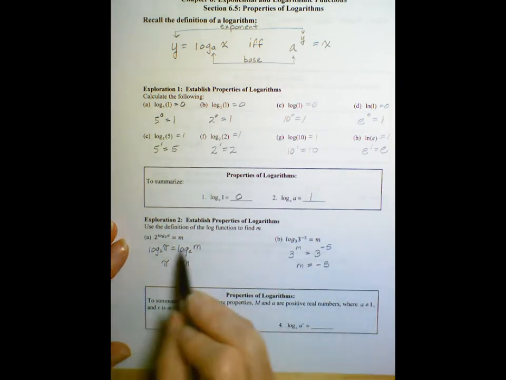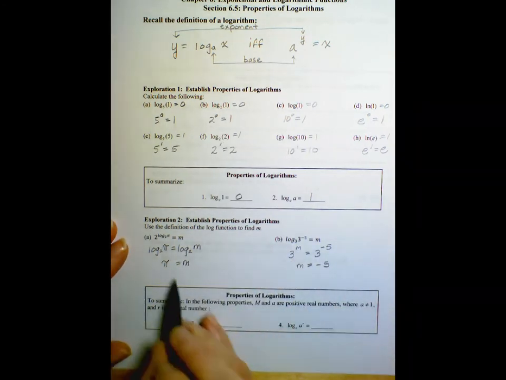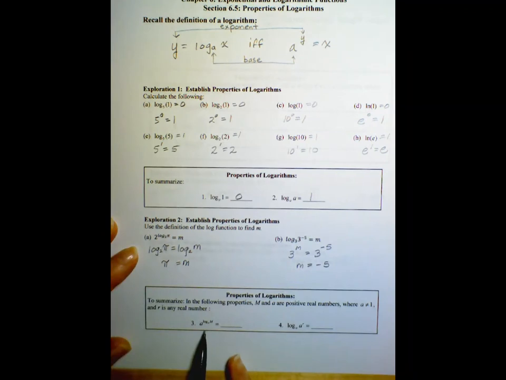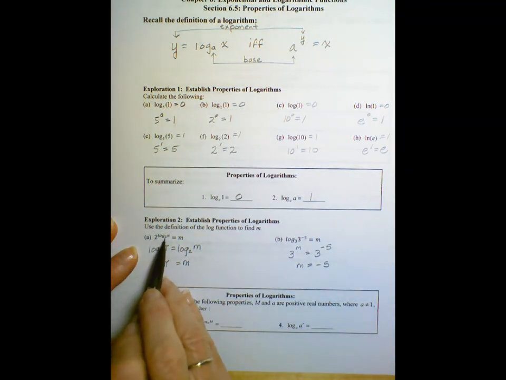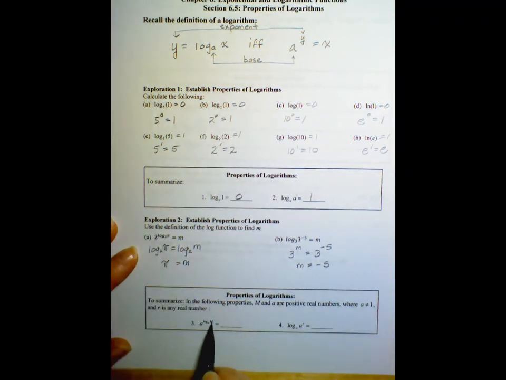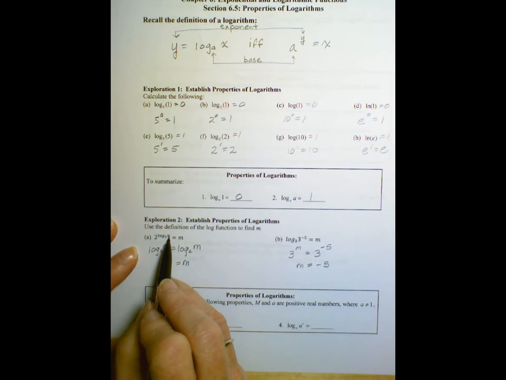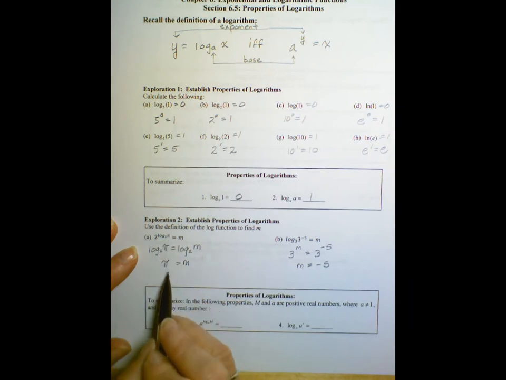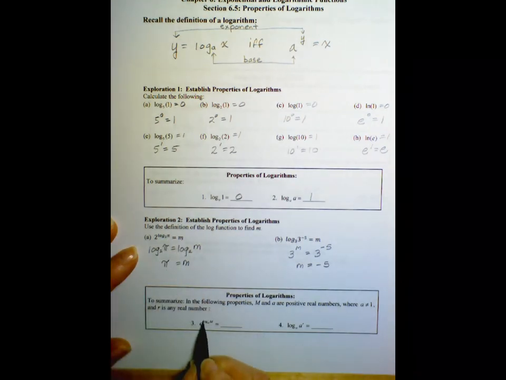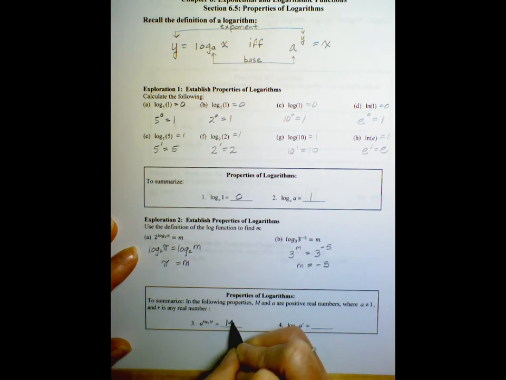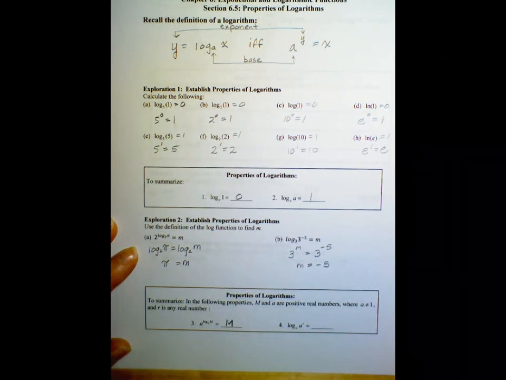So let's see what properties we've summarized here. From this one, that looks like our property 3. We have a to the log base a of m, like 2 to the log base 2 of pi. Well, when it was 2 to the log base 2 of pi, the result was pi. So a to the log base a of m, that result must be m, whatever m is.